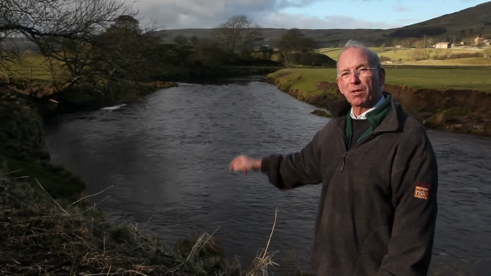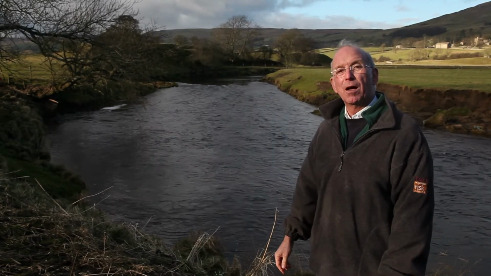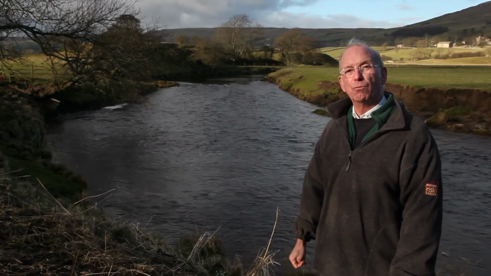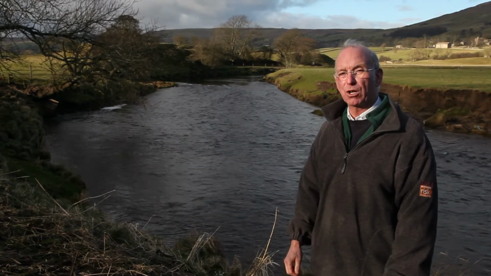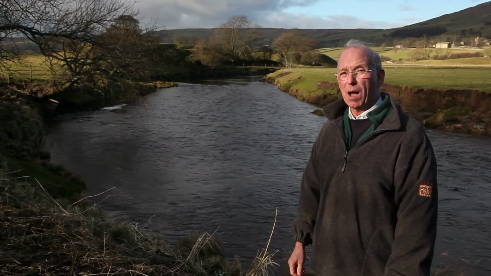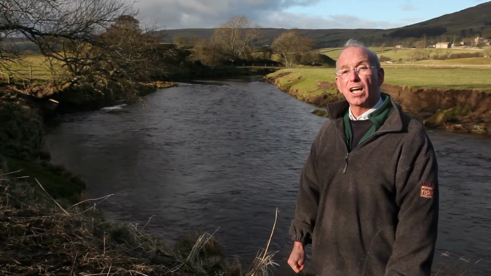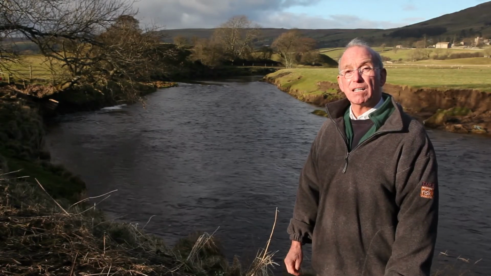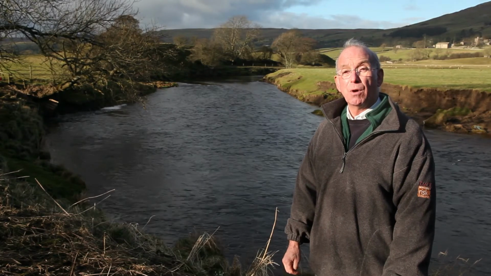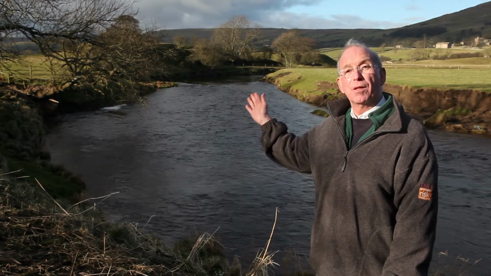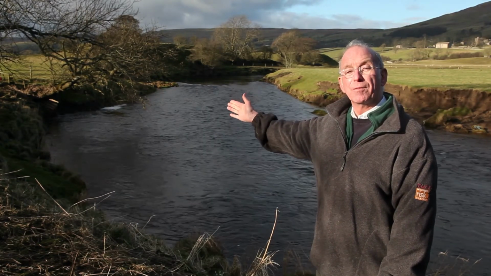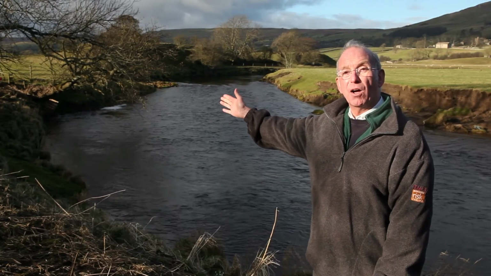The fast water up there is a rapid. Rapids are the result of waterfalls migrating upstream. As the waterfall migrates upstream, its height reduces till eventually it ends up just as a fast piece of water, a ripple or a rapid. That's what we've got up there, but it's on the outside bend of the river.